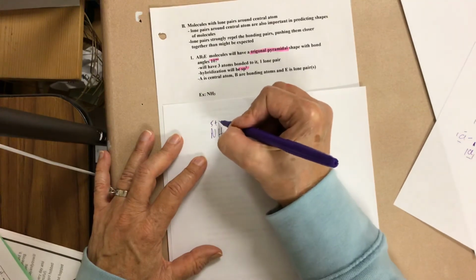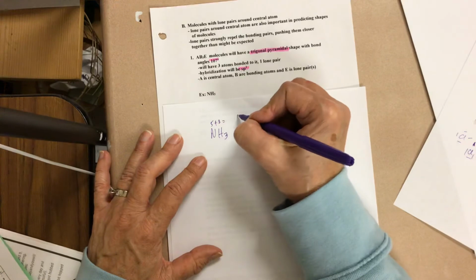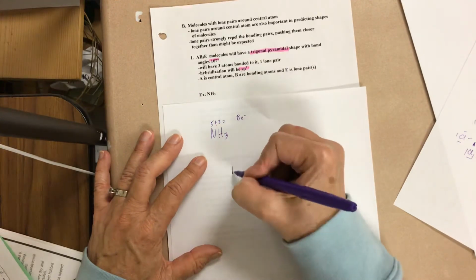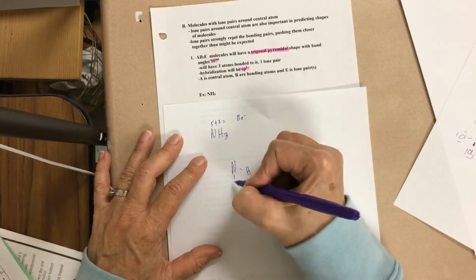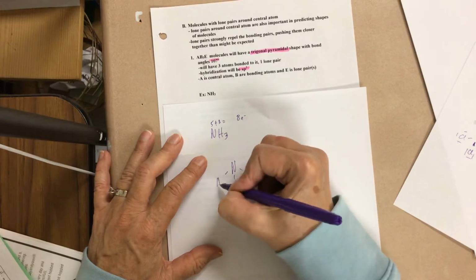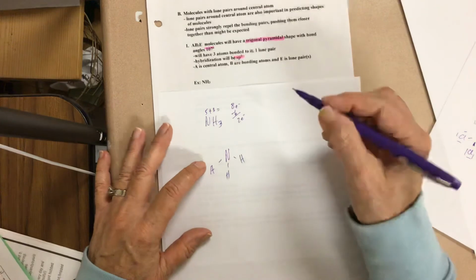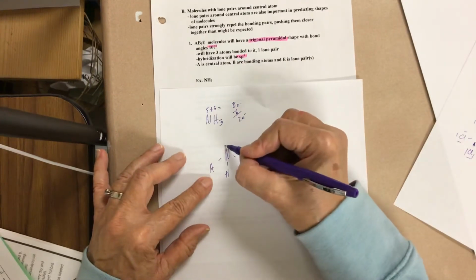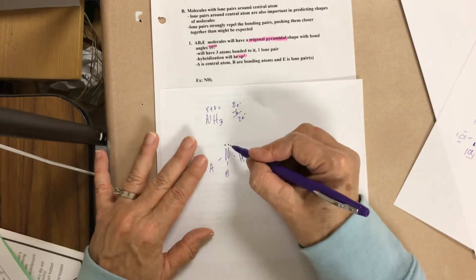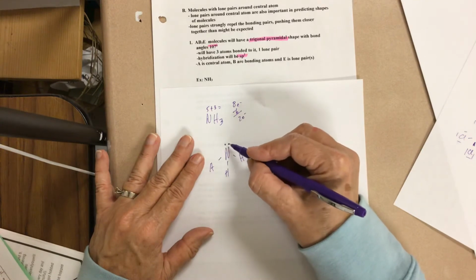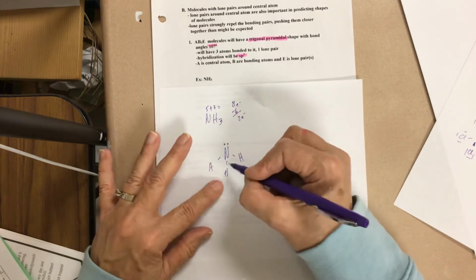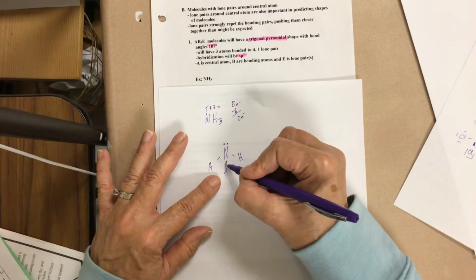Nitrogen gives us 5. Each hydrogen gives you 1, so that's 3. So that's 8 electrons. Nitrogen, hydrogen, hydrogen, hydrogen. We just use 6. That leaves us 2 electrons left over. You cannot put them on hydrogen. They have to go on nitrogen. This pair of unbonded electrons, the lone pair, will push your hydrogens closer together than you would expect.